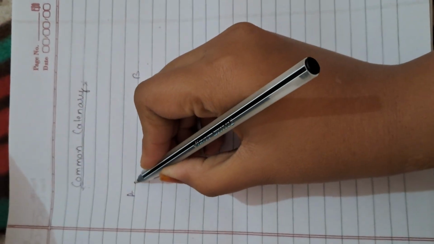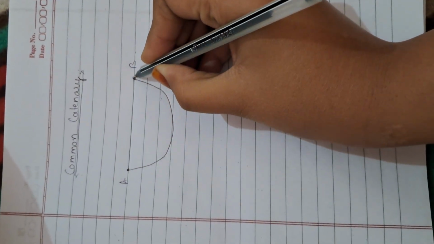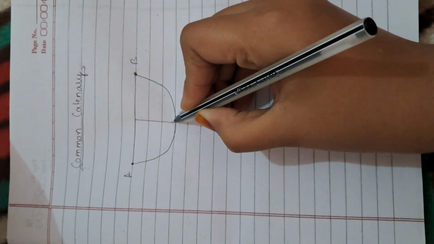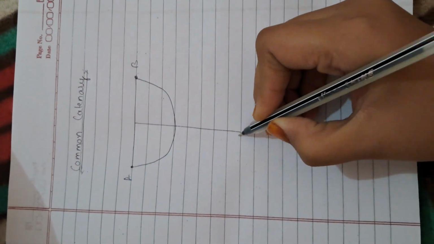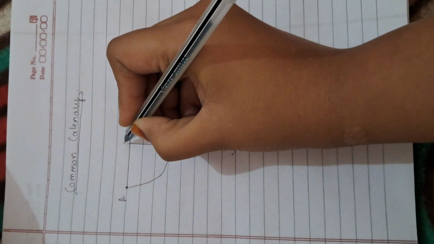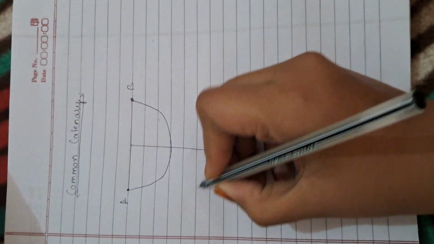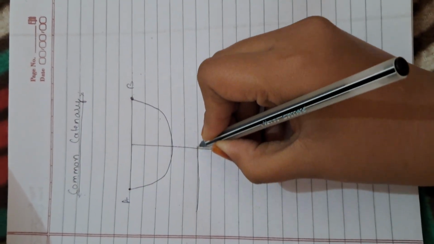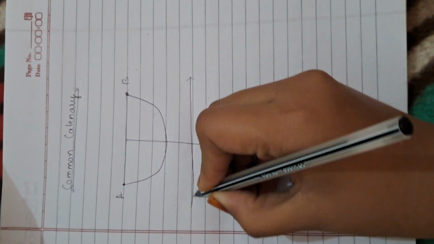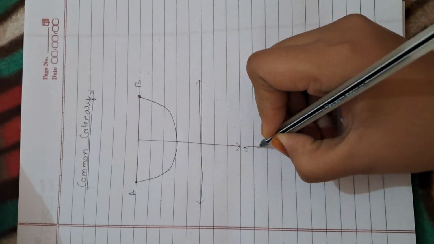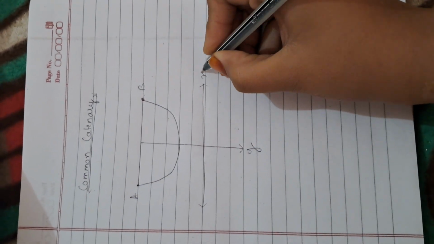So here we will make the full diagram of this. This is our y-axis and this is our x-axis.